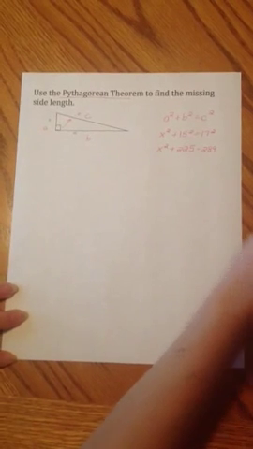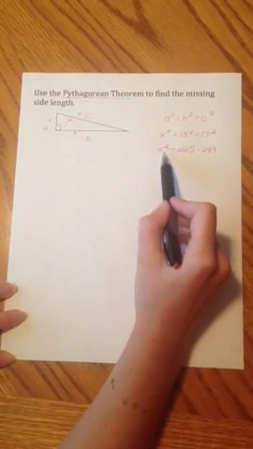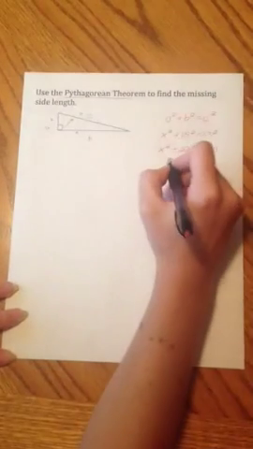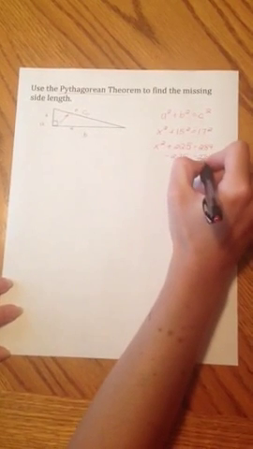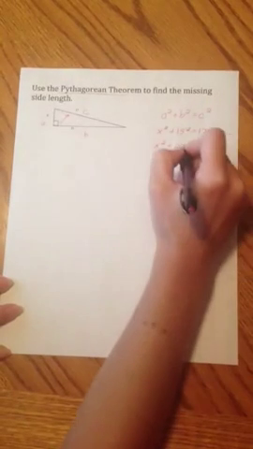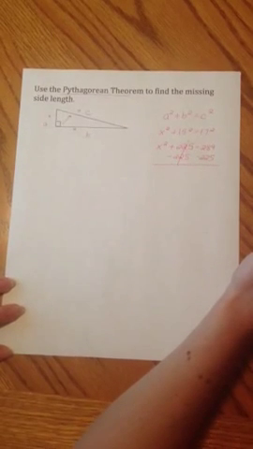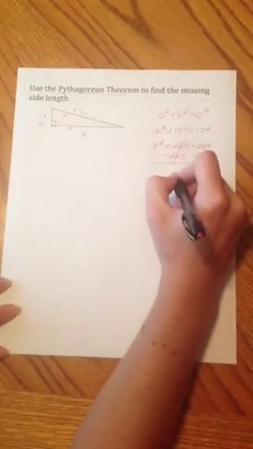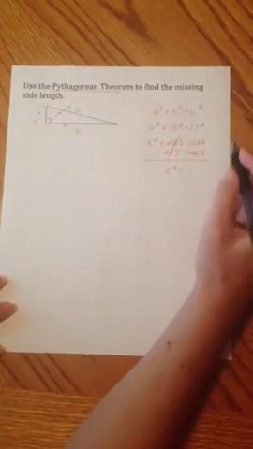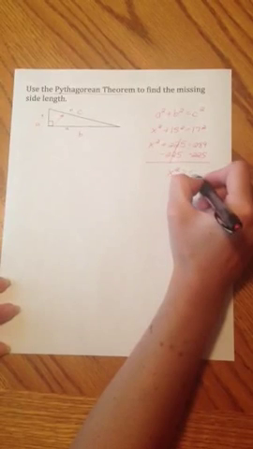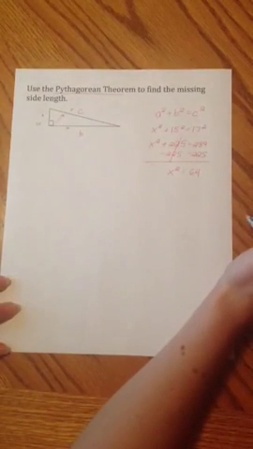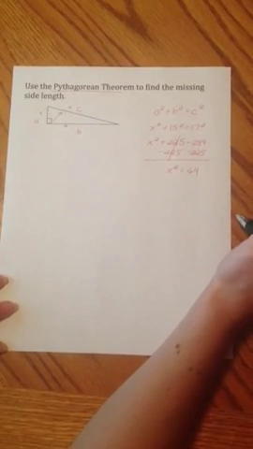To get x squared by itself, we need to undo this adding here. So to undo that, we can go ahead and subtract 225 on both sides of the equation, and in doing so, the 225s will cancel out, and we will be left with x squared is equal to 289 minus 225, which gives us 64. The resulting equation is x squared is equal to 64.